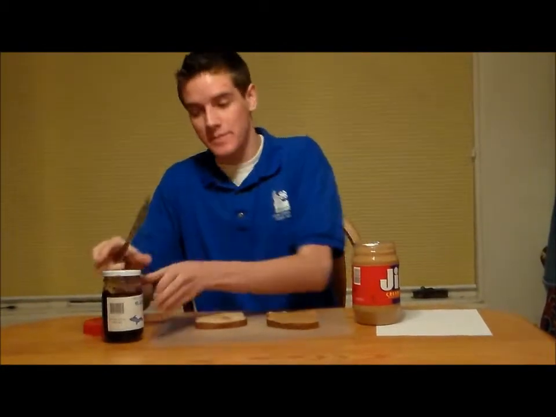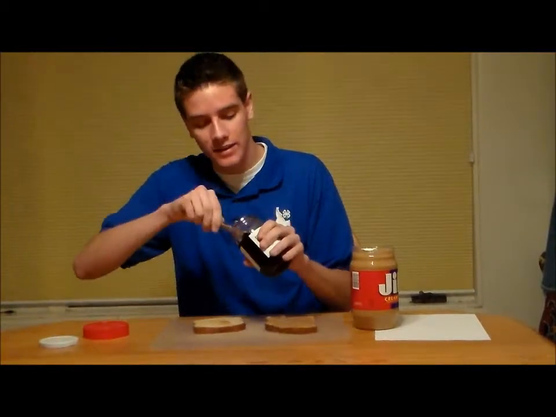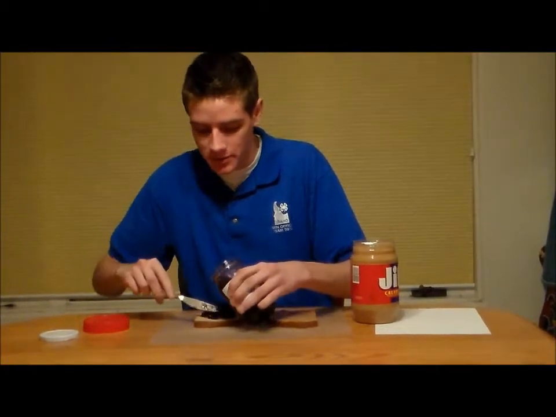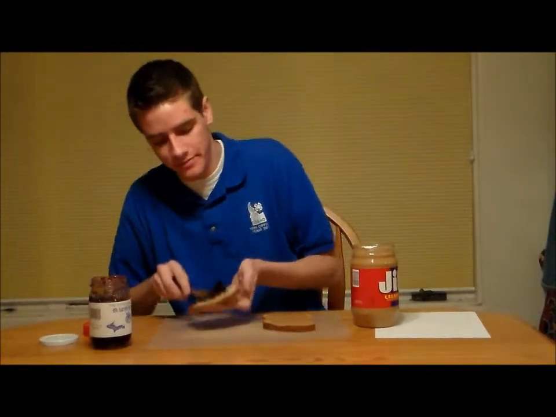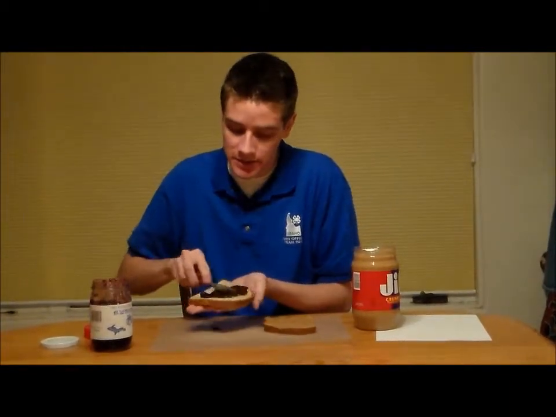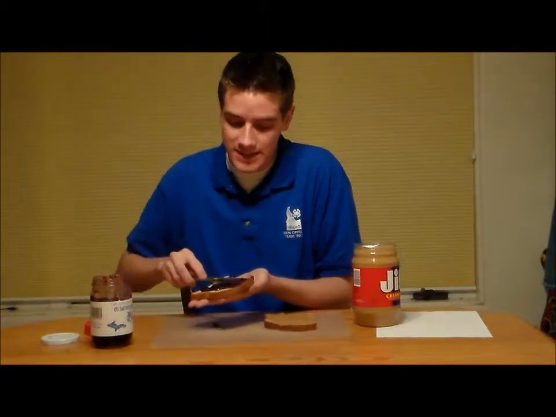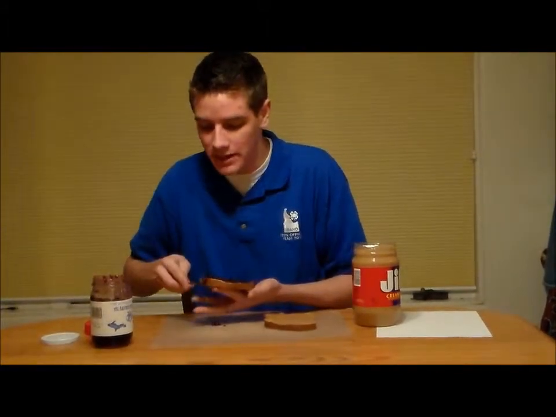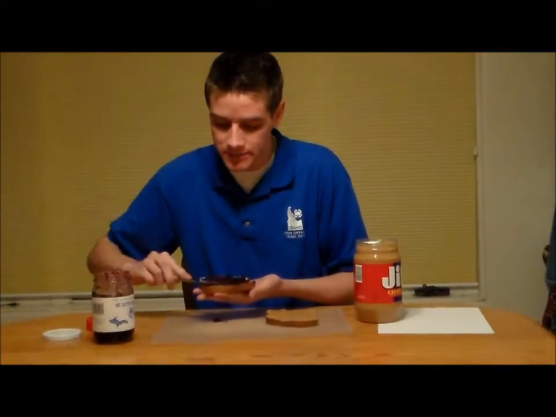The next step is to use your jelly. With jelly, I like a lot of jelly, so I'll probably use quite a bit. You have to spread that around too. Like I said with the peanut butter before, I really like to get it to the edges too, so I know that I'm getting a piece of jelly in every single bite.